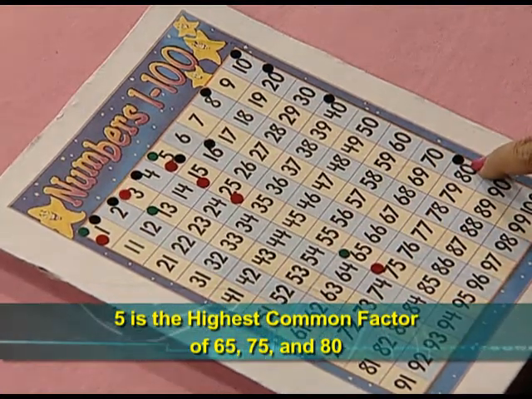In this manner, you can find out highest common factor for other set of numbers using bigger number charts.